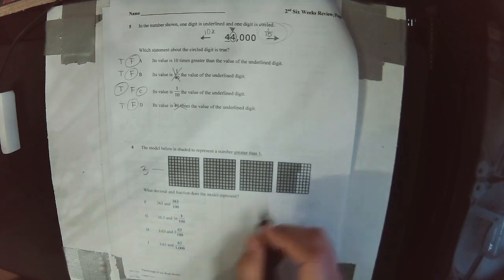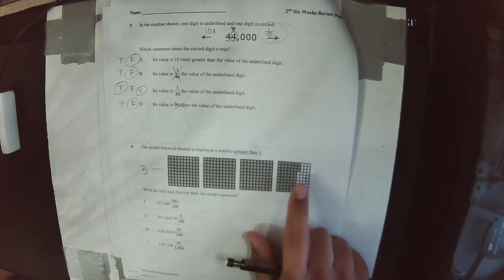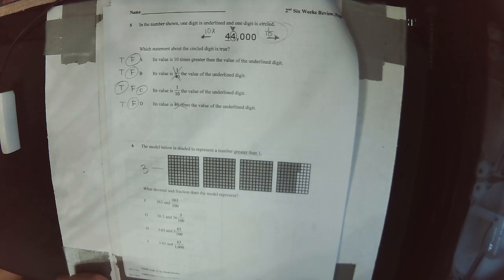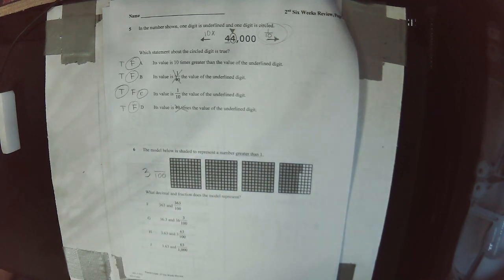Okay, well that brings me to the actual fraction part of my fraction. I've got 3 whole models shaded in, and the last one has some parts missing. Who can tell me, for my fraction, what should my denominator be? Kylie, what should my denominator be for my fraction? 100. Okay. And Kylie, can you tell me what the numerator should be?